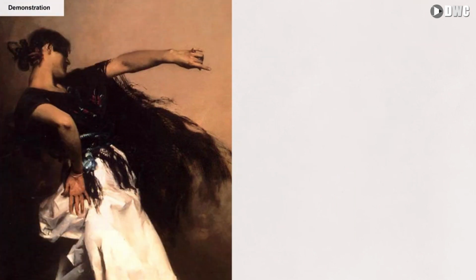And finally, we're going to do a little master copy after the great Sargent. This is Spanish dancer, or the dancer in El Jaleo, one of his famous paintings with exquisite hand, absolutely. So let's just quickly see what we can learn from the great Sargent.